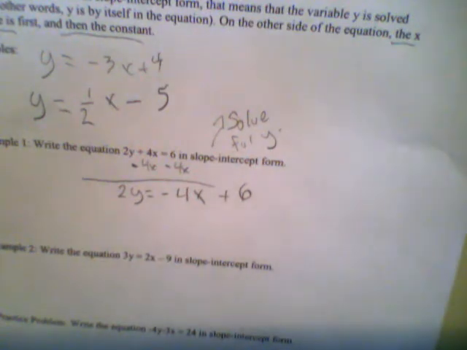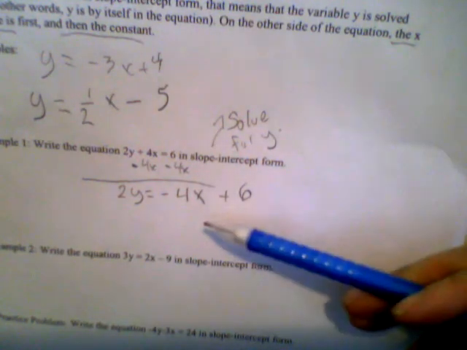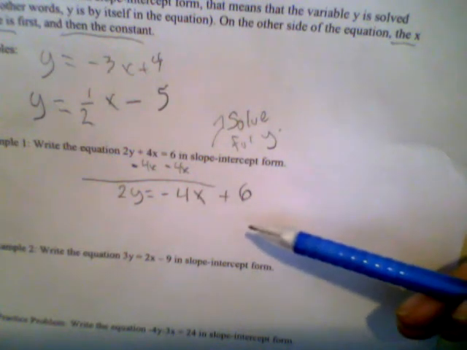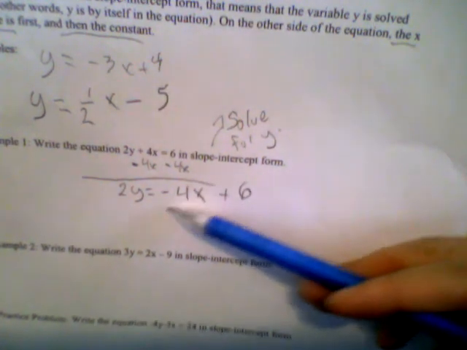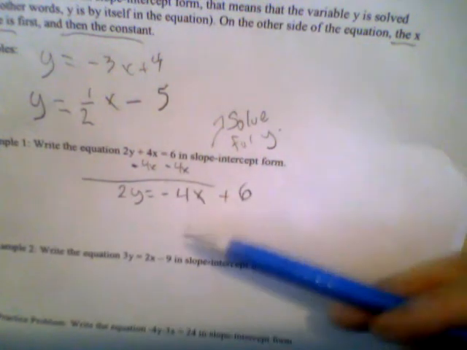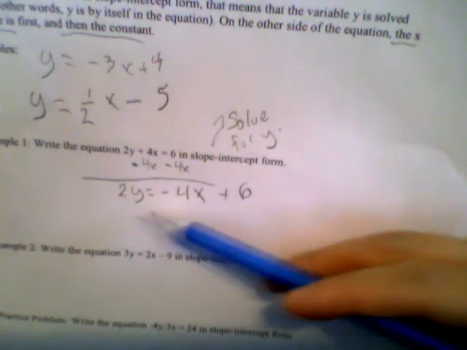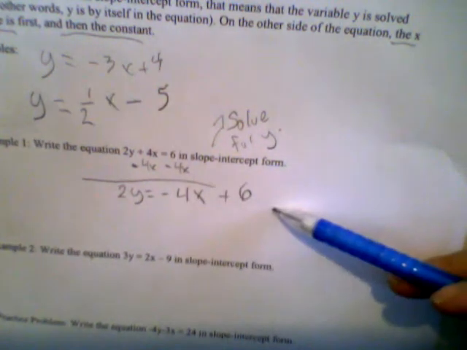When you were solving equations, you would normally do 6 minus 4x, but because I want my x term first, I'm going to put my negative 4x right here rather than 6 minus 4x, but know that they're the same thing. So now I have 2y is equal to negative 4x plus 6.